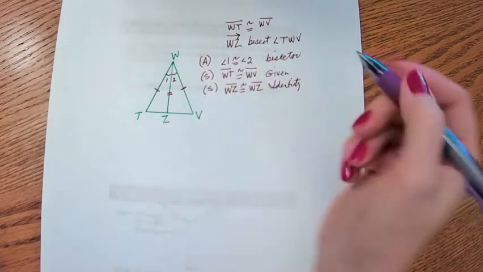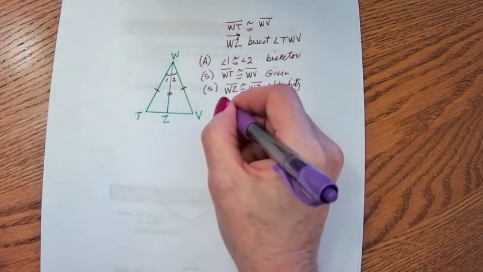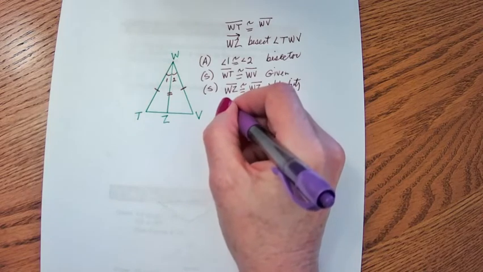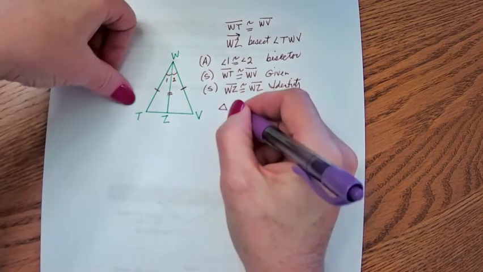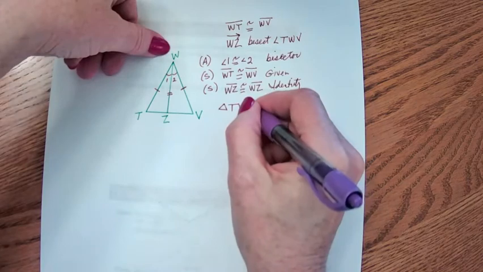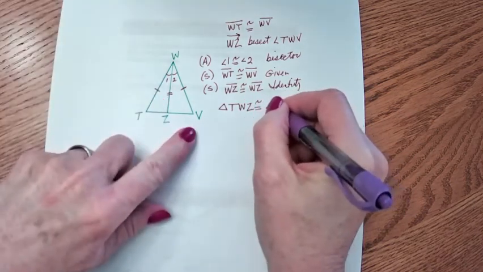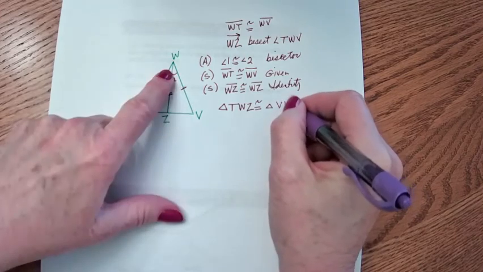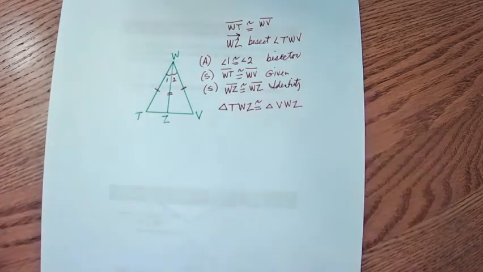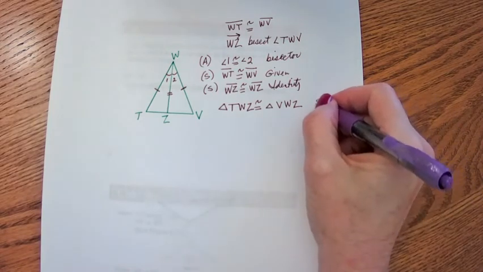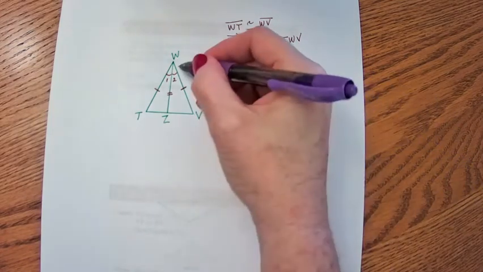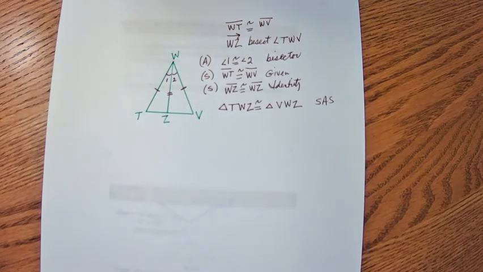So triangle TWZ is congruent with triangle VWZ. Now what's my reason? Side, angle, side: a side, the included angle, and a side.